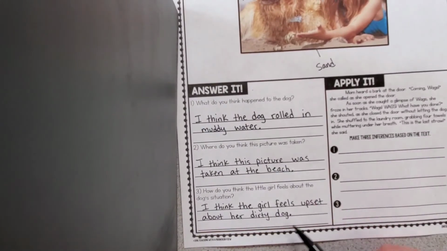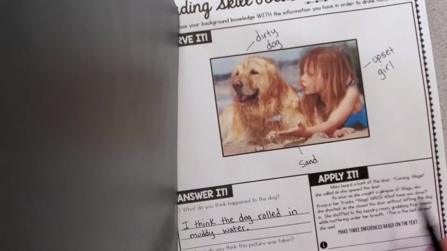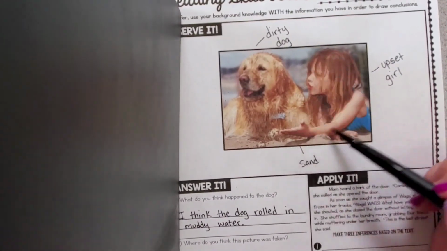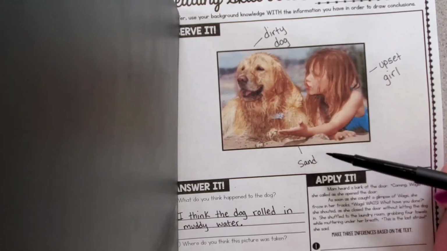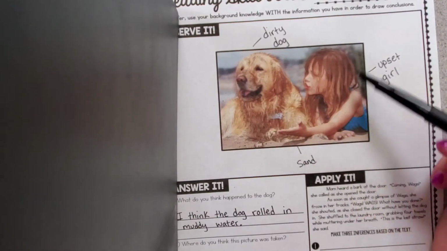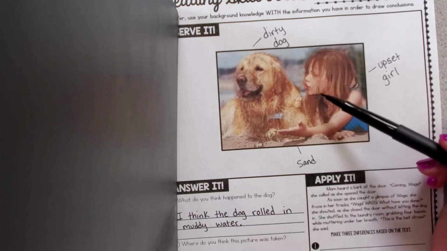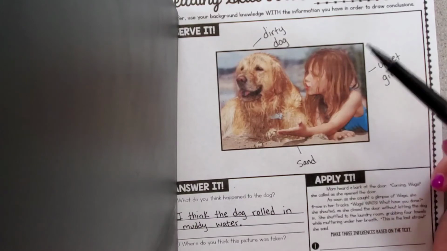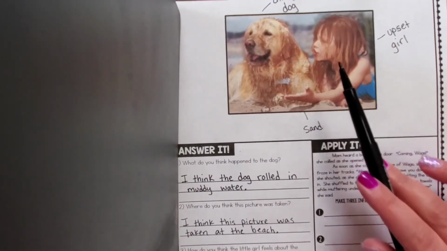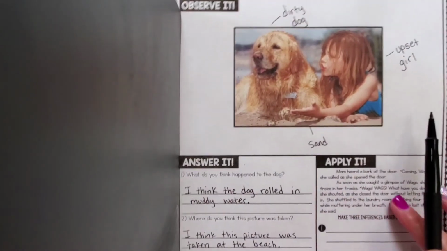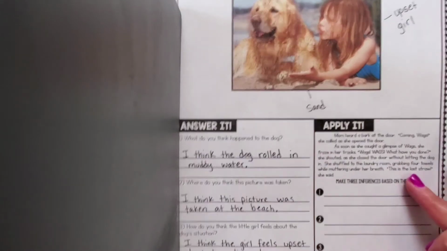So now you can do the same thing if you think this, or if you think something different. Maybe you're inferring something different about her. Remember, inferring means to make your best guess off of what you see. Okay, so maybe you think it's something totally different. Maybe she's saying, "Good boy, I'm so glad you're dirty." Maybe that's what you infer, but this is what I infer. I think she is upset about her dirty dog.